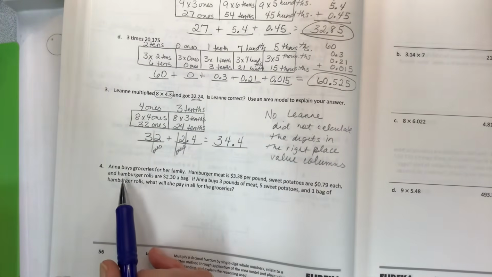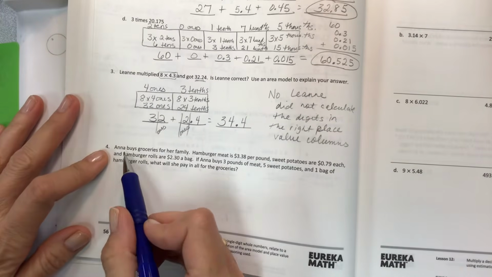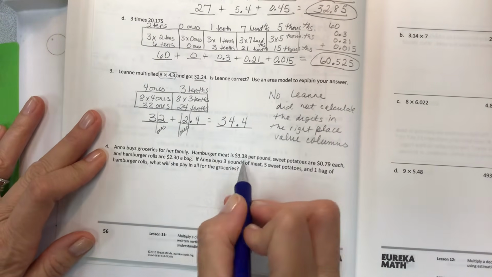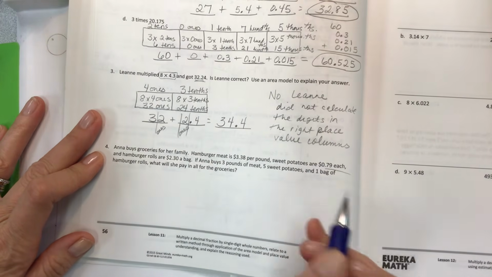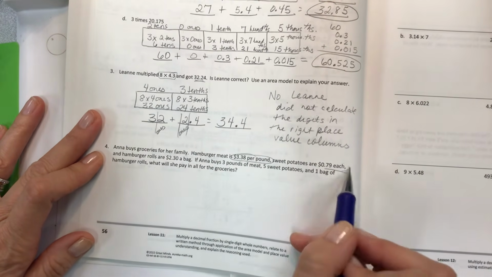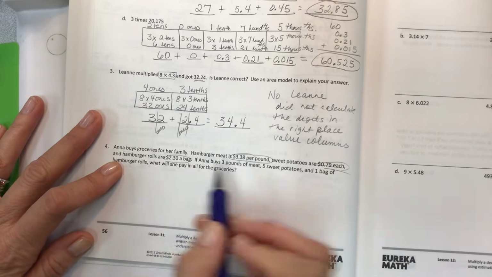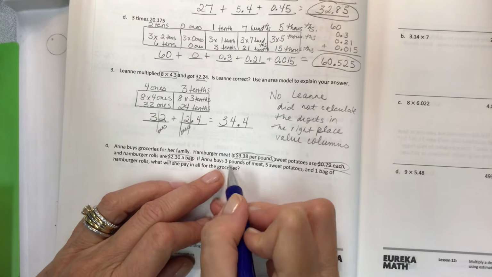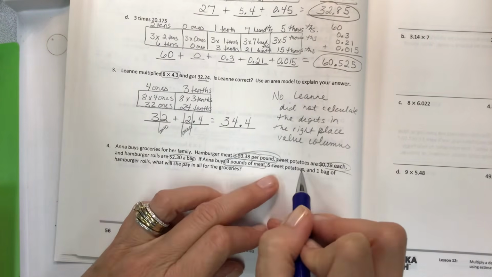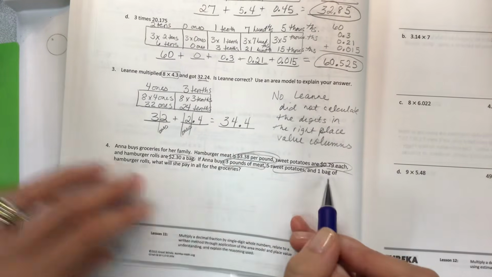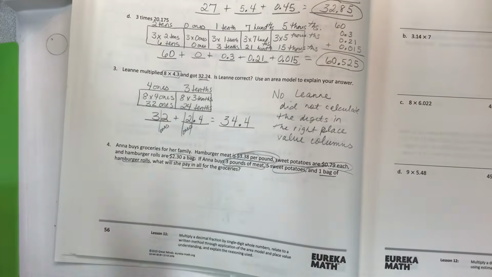Okay, and then finally, oh, this one's a doozy. Sorry, this might take a while. Anna buys groceries for her family. Hamburger meat is $3.38 per pound. Sweet potatoes are 79 cents each. And then always identify the important parts of the question. Hamburger rolls are $2.30 a bag. If Anna buys 3 pounds of meat, that's going to go with this one, 5 sweet potatoes, which is going to go with that one, and 1 bag of hamburger rolls, what will she pay in all for the groceries?